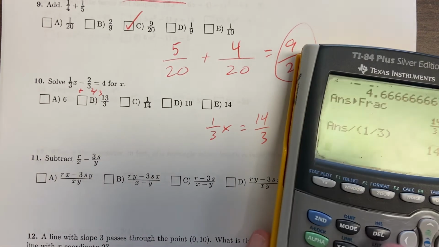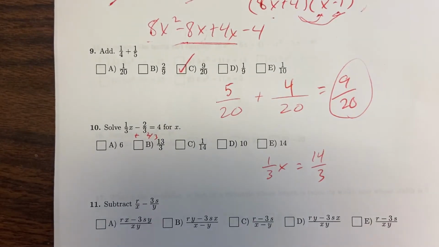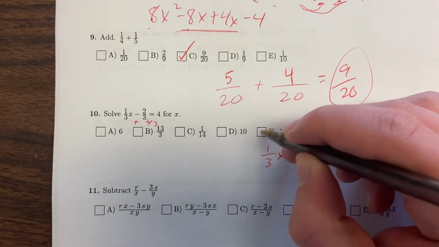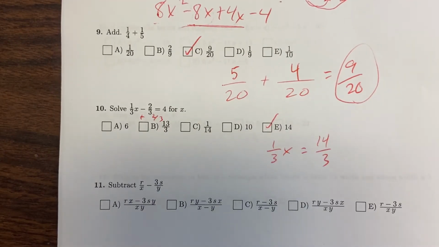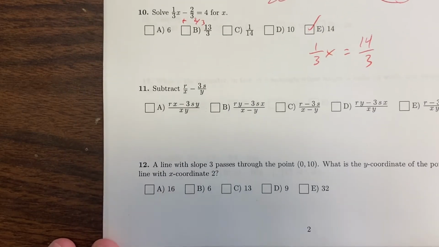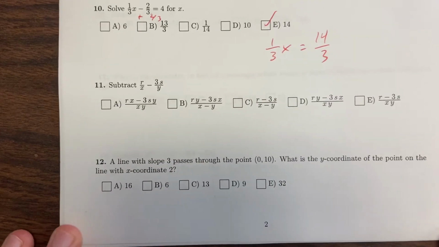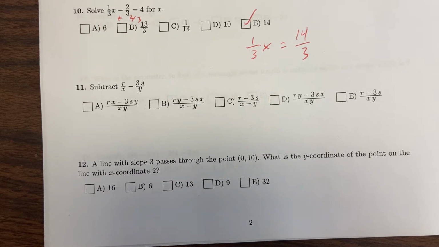So, just like you would if these weren't fractions, go ahead and solve it the same. You have a calculator, it can take care of the fractions. Don't freak out about it. This guy is pretty tough.